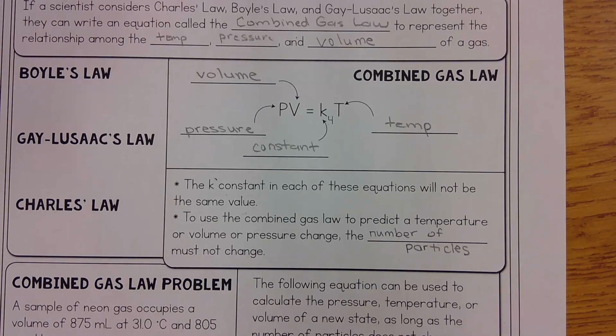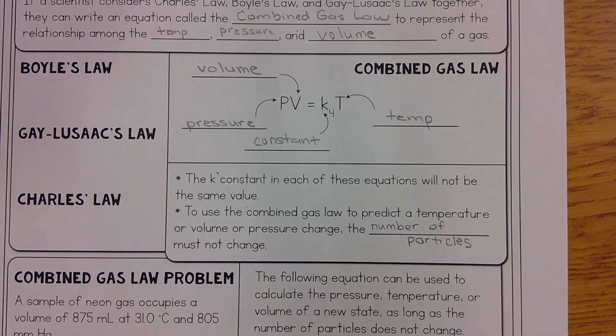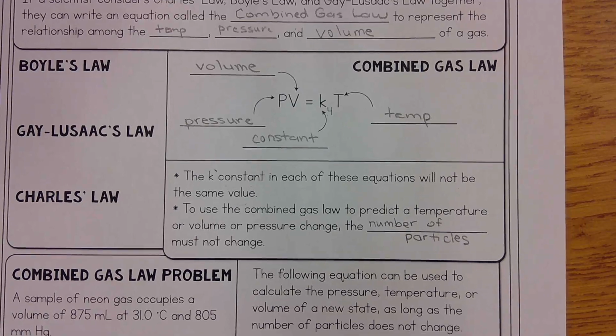But in all of the problems that you will do with the combined gas law, that's just a given. They're not going to change. So this will be fine. You won't have a problem with that at all working through problems about the combined gas law.